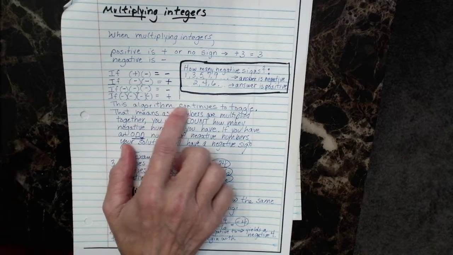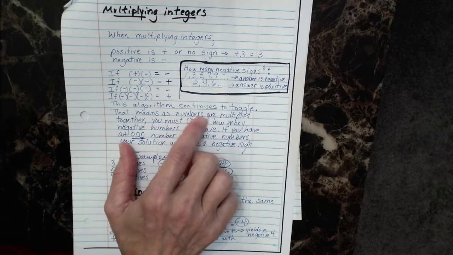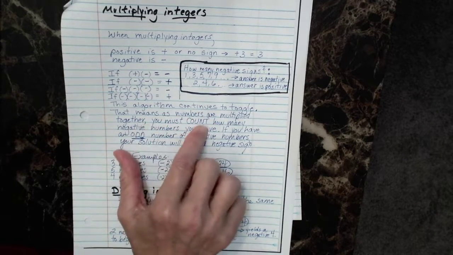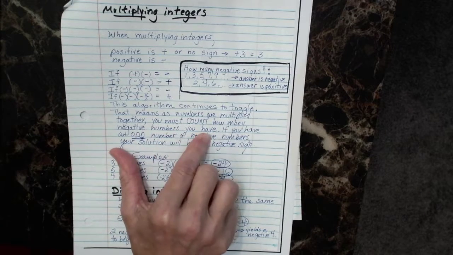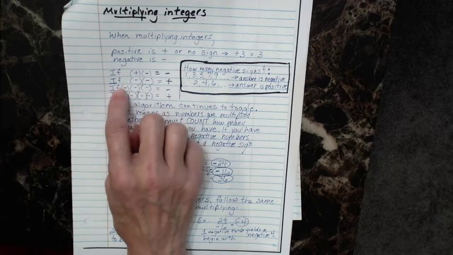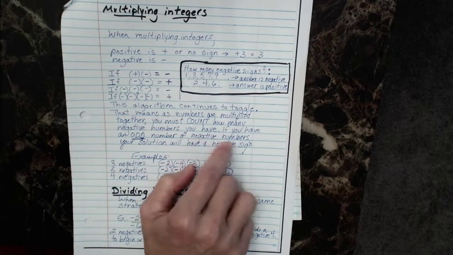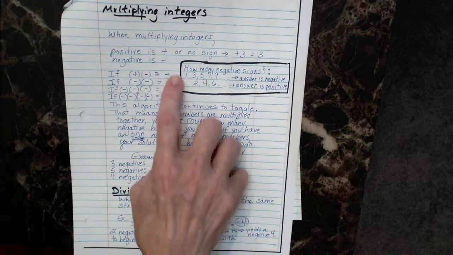So this algorithm continues to toggle. That means as numbers are multiplied together, you must count how many negative numbers you have. This is 1 negative sign. This is 3 negative signs. If you have an odd number of negative numbers, your solution will have a negative sign.